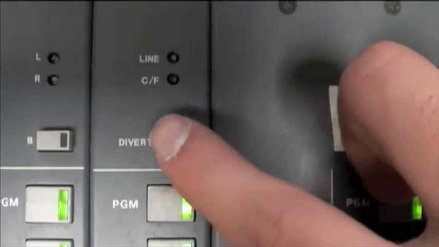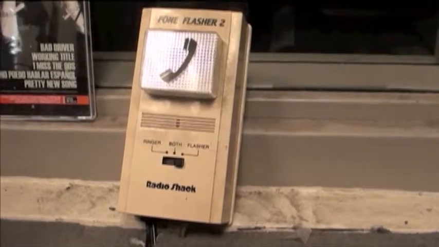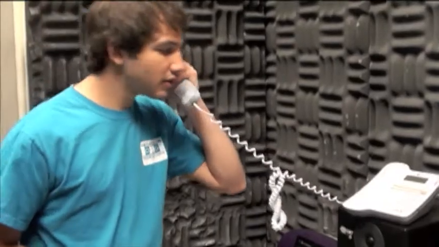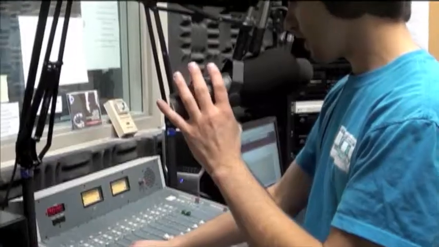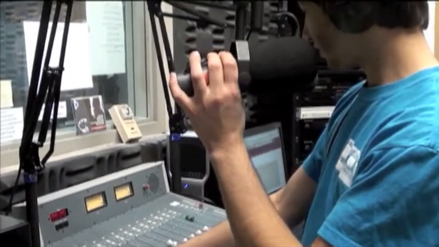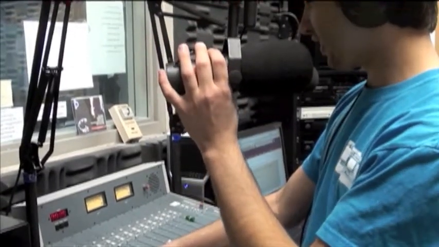When answering a phone call on the air, simply press the divert button when the phone light begins to flash, say "Camp Radio," and proceed with your phone call. You should now be well equipped to make or receive phone calls on or off the air.